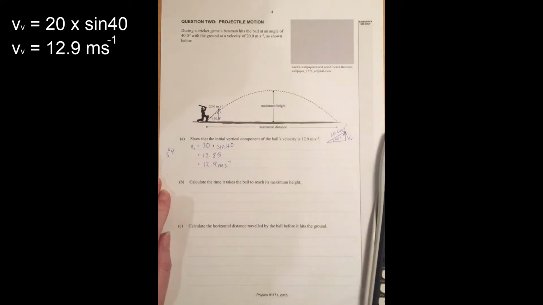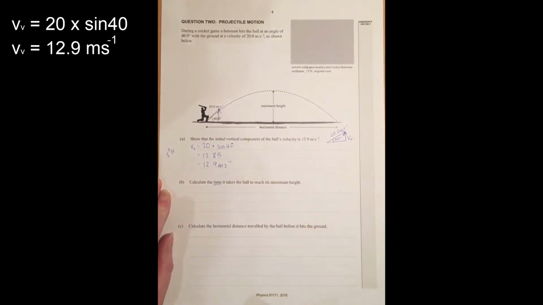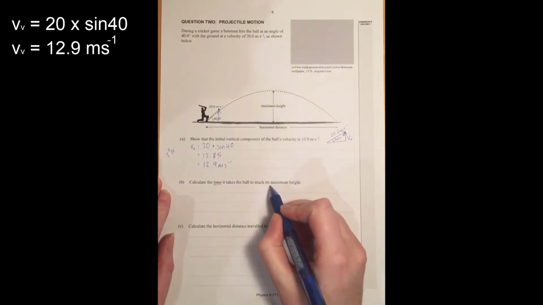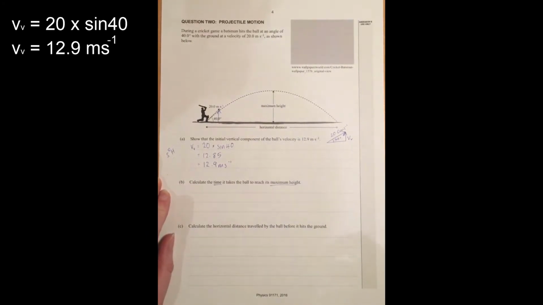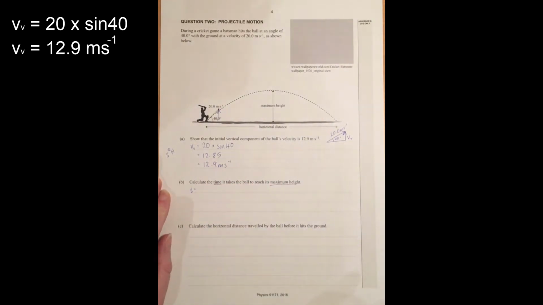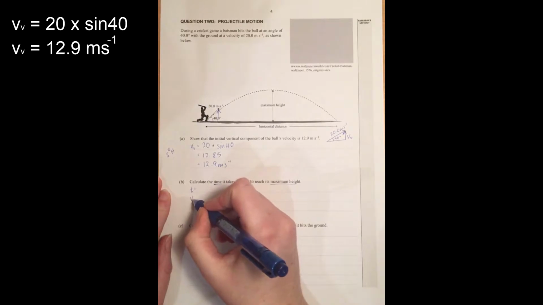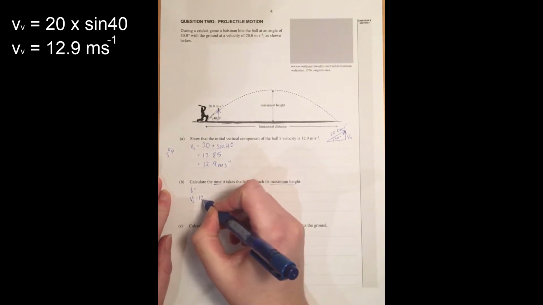Now that's just our achieved question. That's just starting us off. Question B: calculate the time it takes the ball to reach its maximum height. So what information do we get out of this? Well, first of all, we're wanting to work out time. So that's our question mark. What information do we have? We've calculated, or they've told us, that our initial vertical velocity is 12.9.